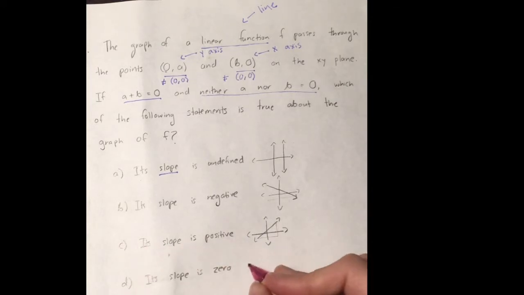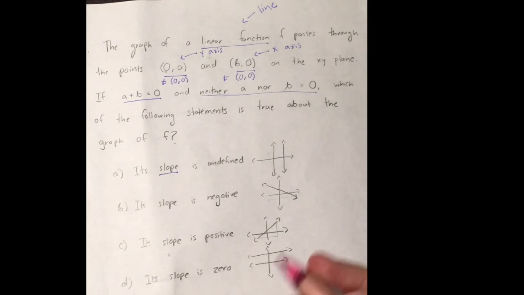And D, the slope is 0. So I know that if a line has a slope of 0, it's basically just going to be horizontal. It's going to be flat. It's not going to move up or down at all. And again, knowing the slope of a line doesn't tell us where it is on the graph, so a line with slope 0 could be up here in the positive y's or down here in the negative y's.